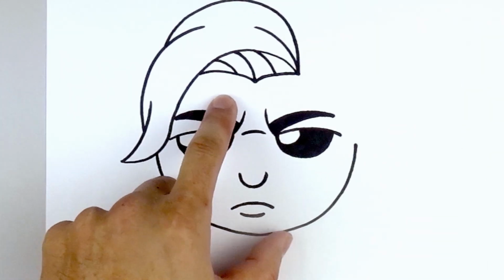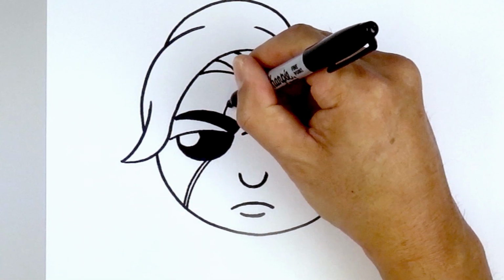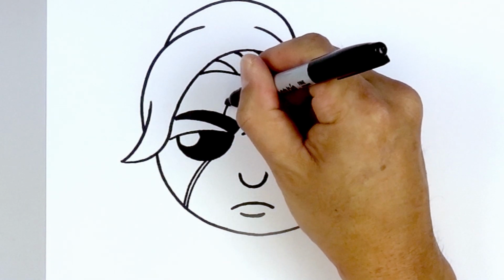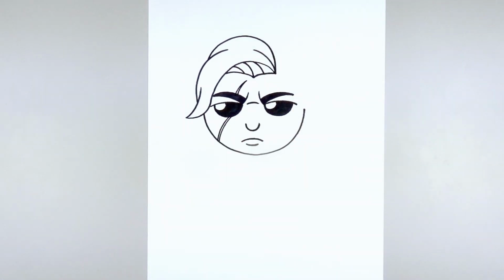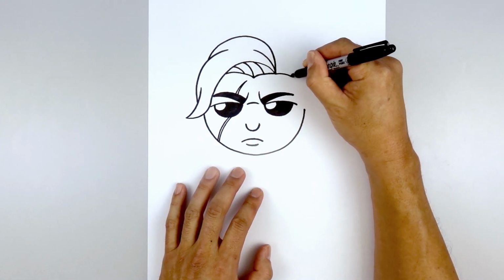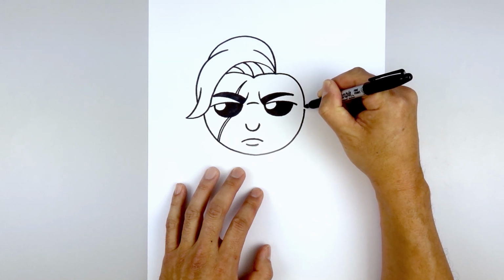Let's add the scar above the left eyebrow. Starting up here, we're going to curve up and then out with a short line. Now I just want to taper this back in behind the eyebrow. Let's go back to this point, curve out, and then down on the right side.